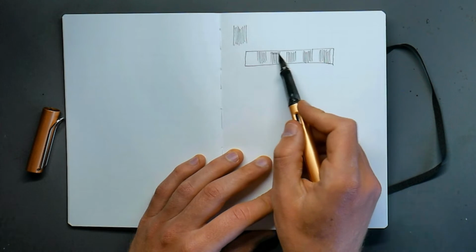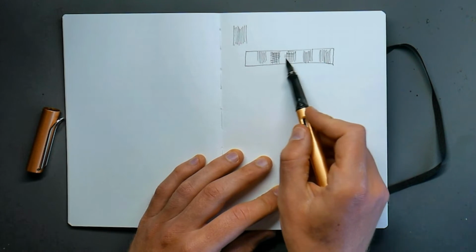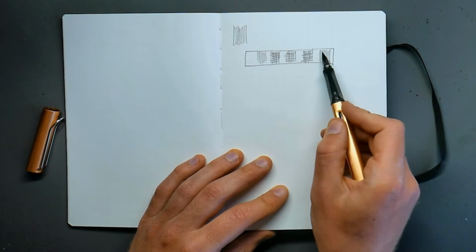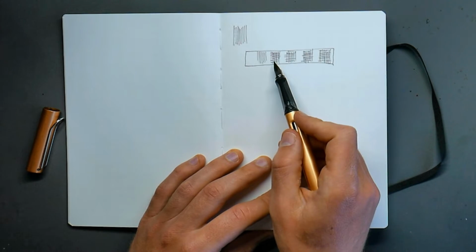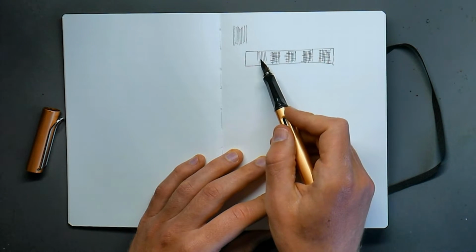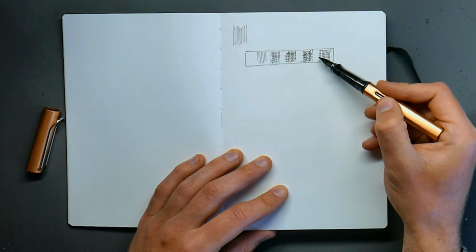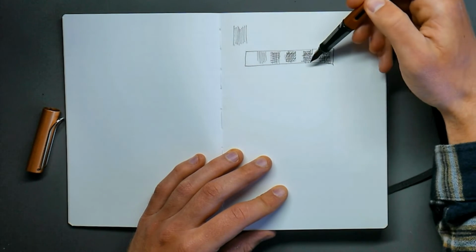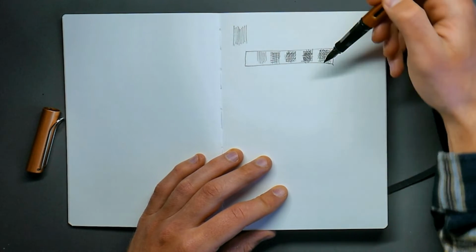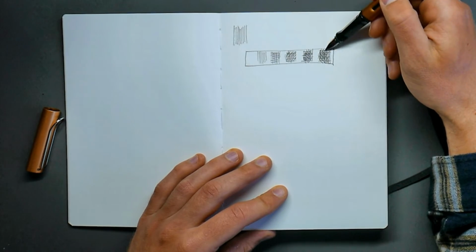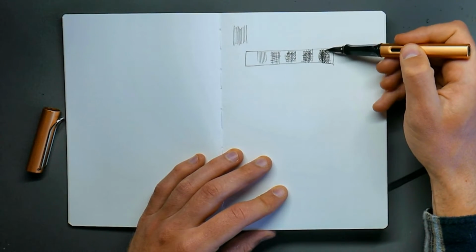But then we can double up that hatching. We can go perpendicular, and we're creating an area which is higher value than this initial hatching. Then we can go at a sort of 45-degree angle. We can go diagonally, and then we can do perpendicular to that. And then lastly, we can do it very dense. We can almost black it in.